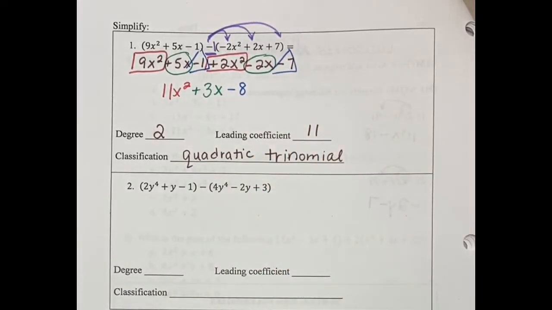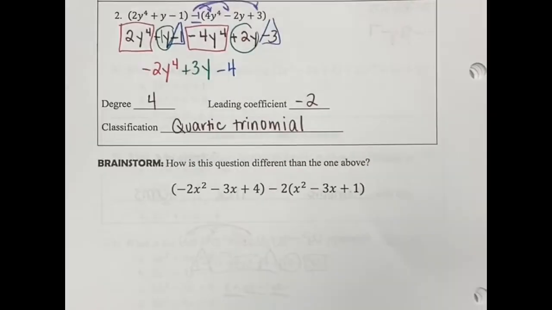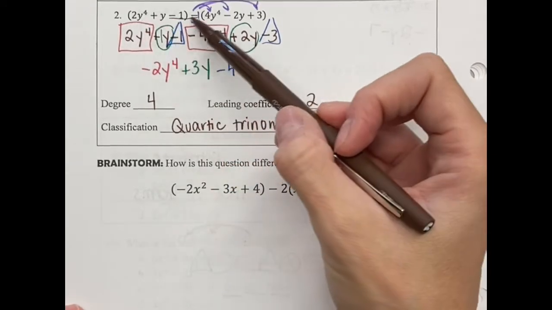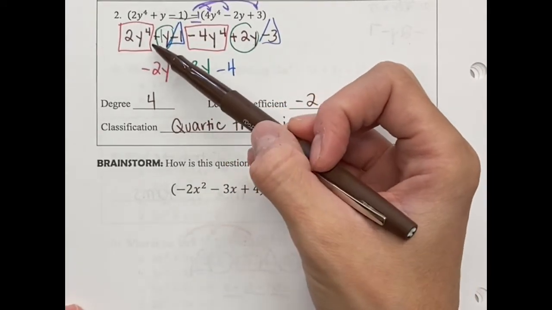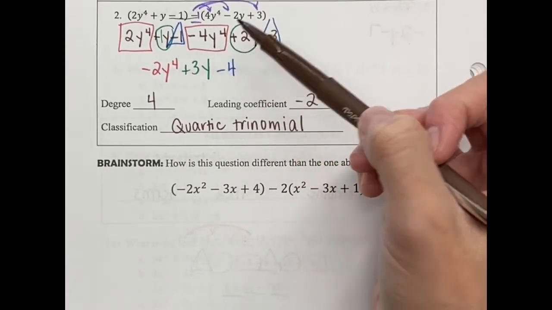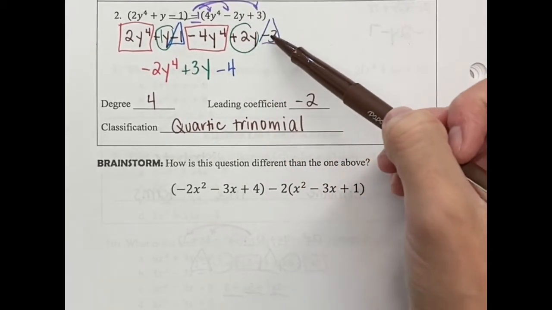So I'd like you to take a second, do question 2, and come back to check your answer. So taking a look at example number 2, we need to distribute that negative, so I just rewrite the first trinomial, 2y to the 4th plus y minus 1. Then when I distribute, I get negative 4y to the 4th, positive 2y, and negative 3.